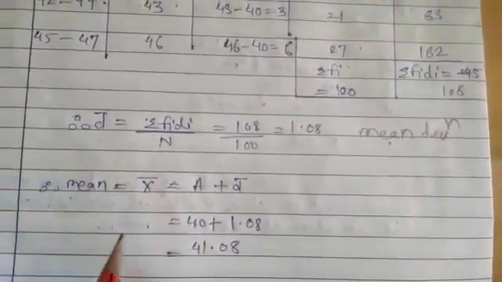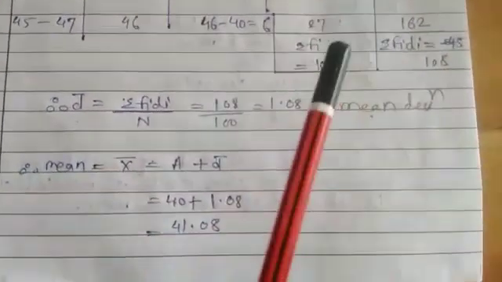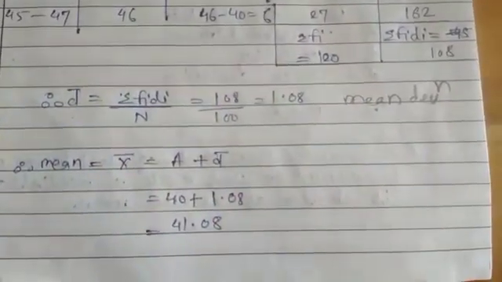The third method, step deviation, I will explain to you in the next video.